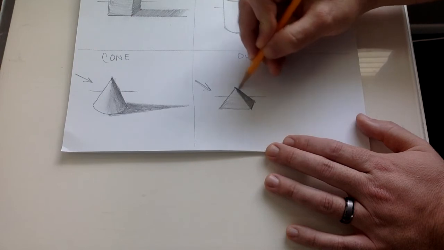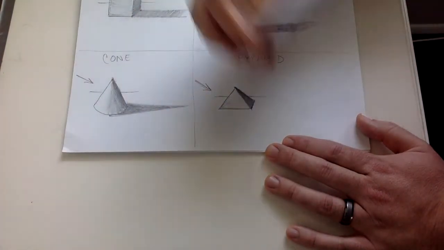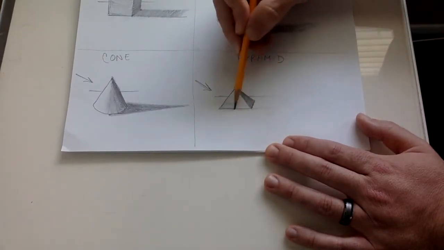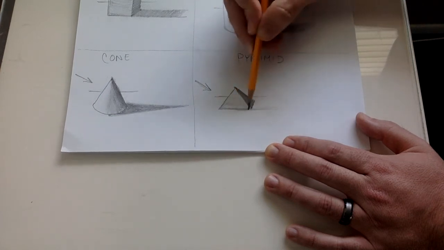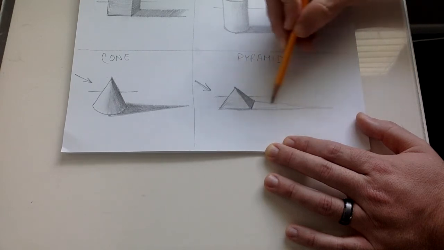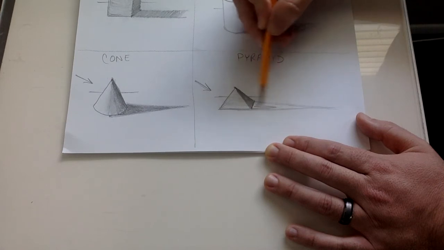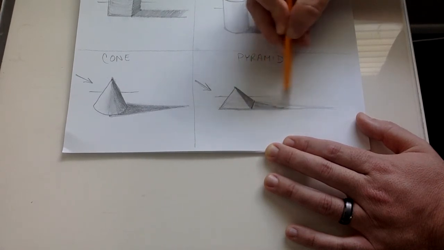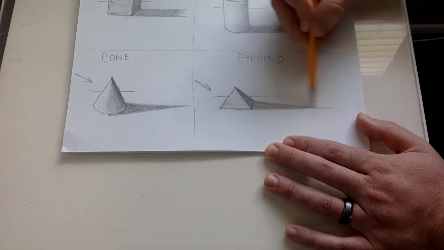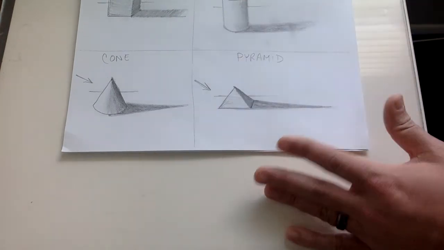Kind of play around with it, clean up those edges there. Use the eraser, clean it up a little bit. Okay, and then the cast shadow is going to be a continuation of the bottom of that triangle for the pyramid. And then I'm going to take this and make this a nice long triangle, the same thing that we did with the cone. And the ground is flat, so that is going to be a nice solid value. Okay, and that's all you have to do, and then go ahead and turn that in.